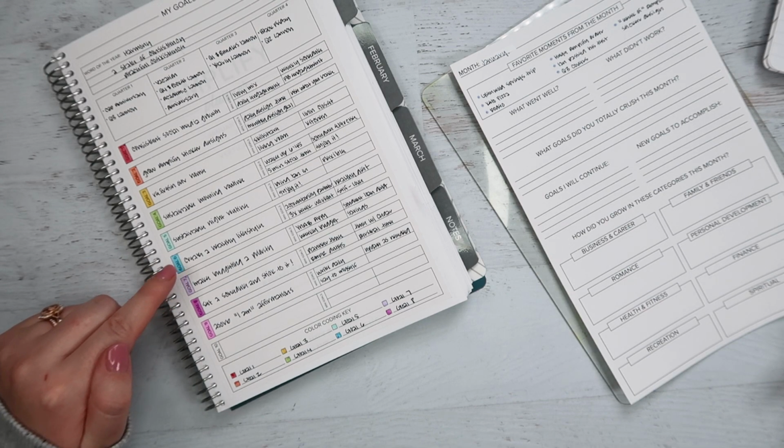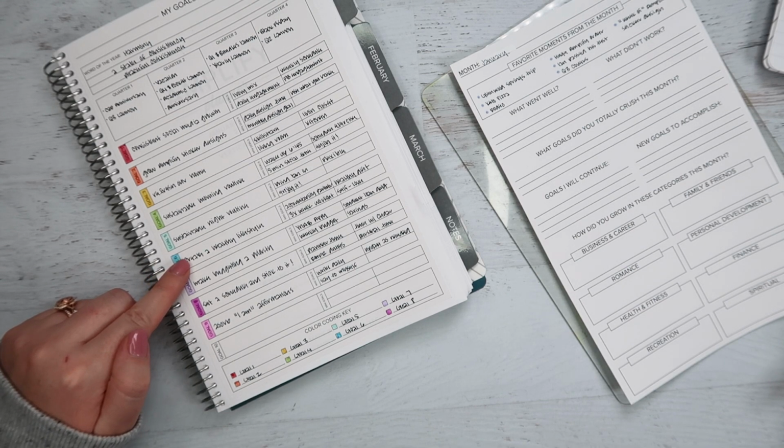Creating a healthy lifestyle. I did very well with this. Ian and I are practicing keto and we've been crushing it. I'm super proud of how well we've been doing with that.